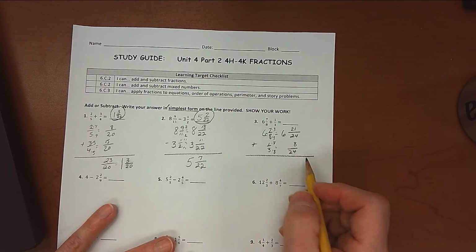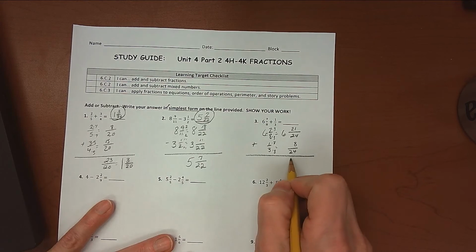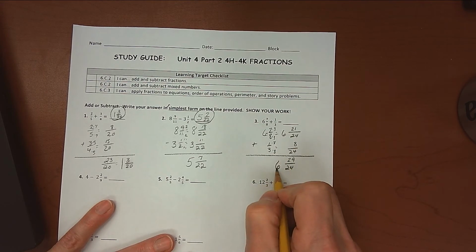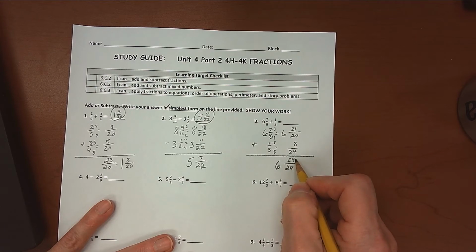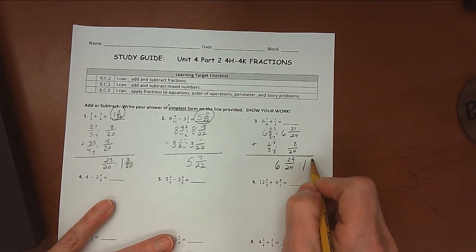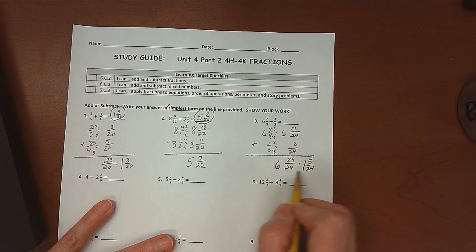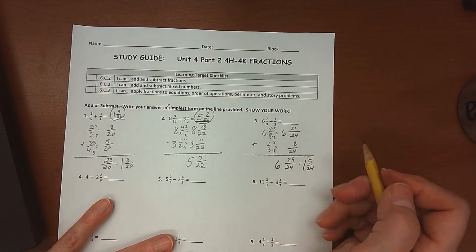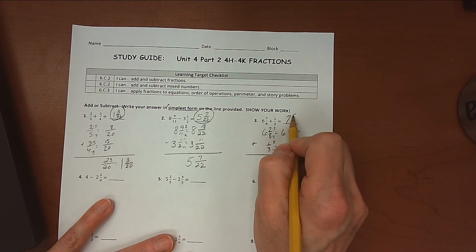This is an addition problem, so add, and we get 29 over 24. 6 plus 0 is 6. 24 can divide into 29 one time with 5 left over. We can't reduce 5/24, but we can combine 6 plus 1 to get 7 and 5/24.